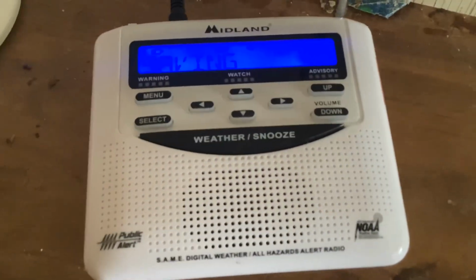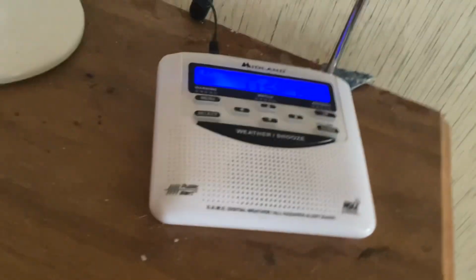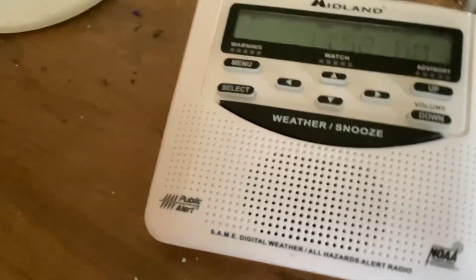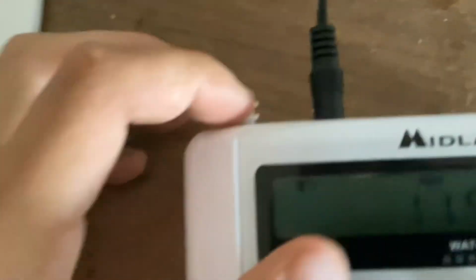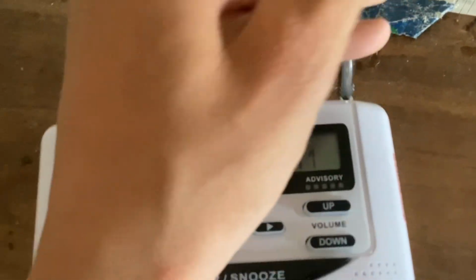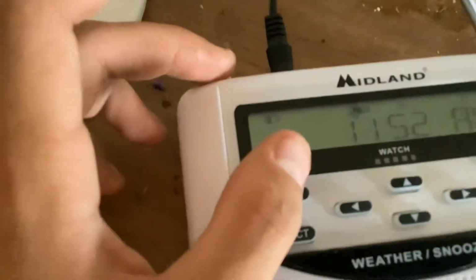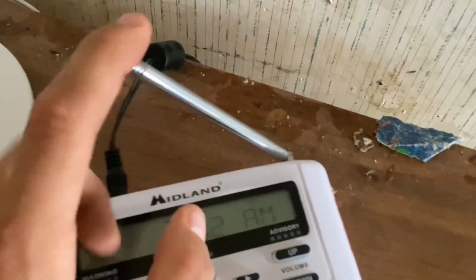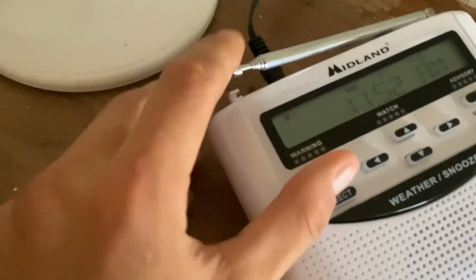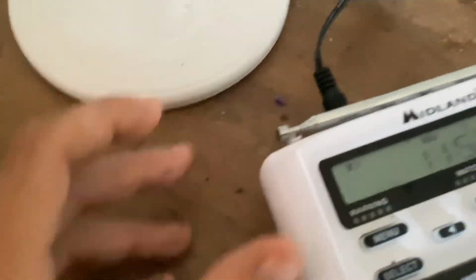So that's how that works. There's one more thing I want to show you, for the extra stuff you can do. There's 2 more things I want to show you. So see this? If you want to put your antenna to hook it onto that, you just move this down like this. And it'll fit right in there perfectly.